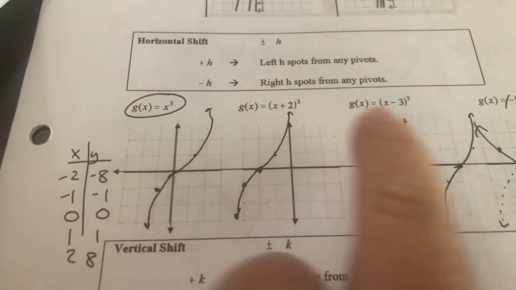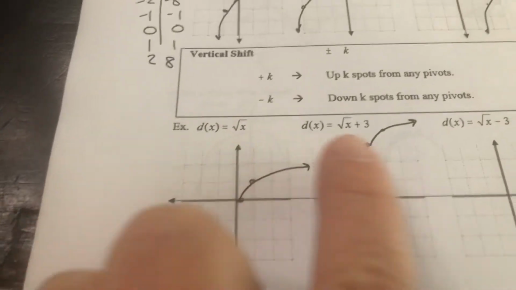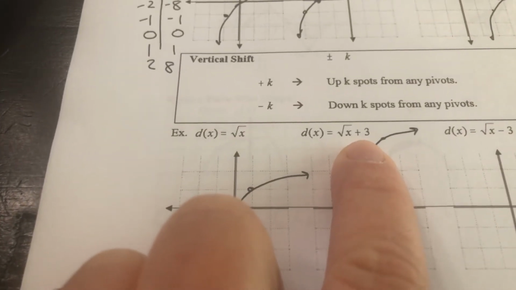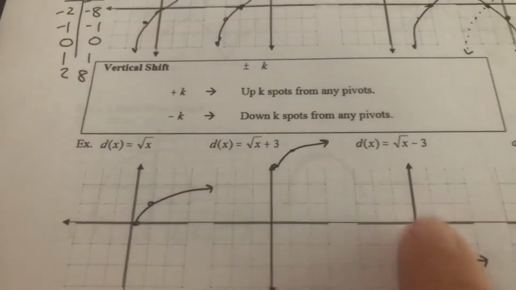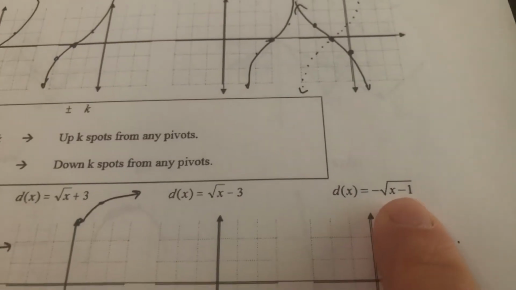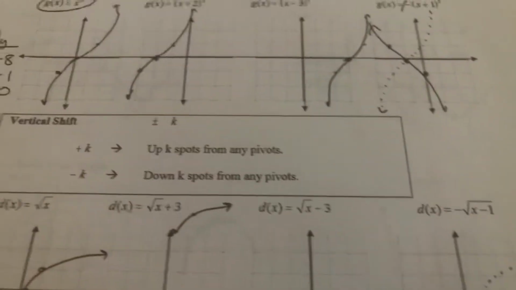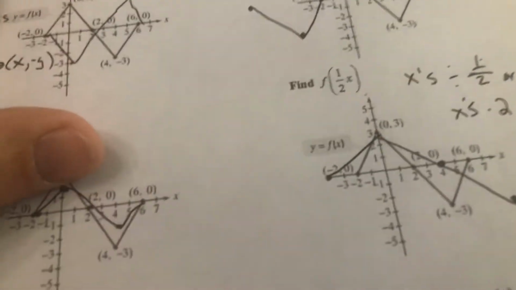So this page, if the number's on the inside, I call it inside of the house, then it's the left and right guy. But then down here, if it's outside of the house, that moved the graph 3 up. That moved the graph 3 down. That moved the graph 1 to the right. And then the negative reflects it over the x-axis because the negative's on the outside. All right, I really love these.